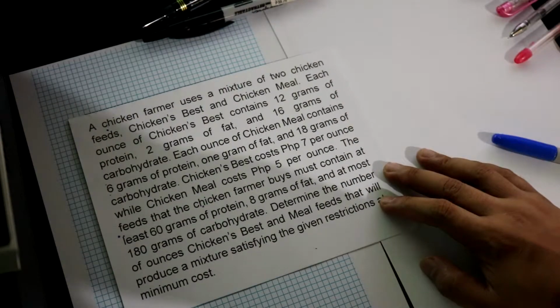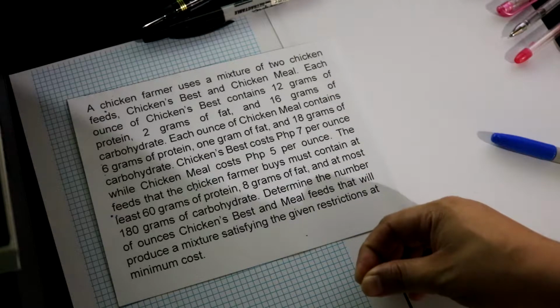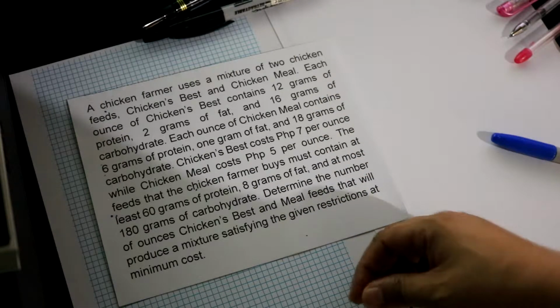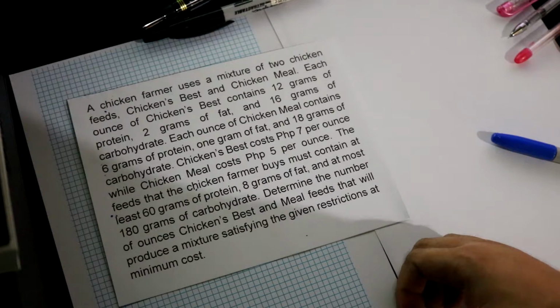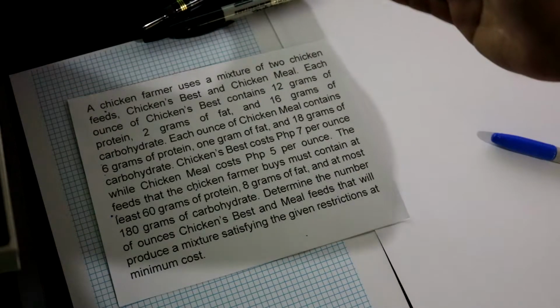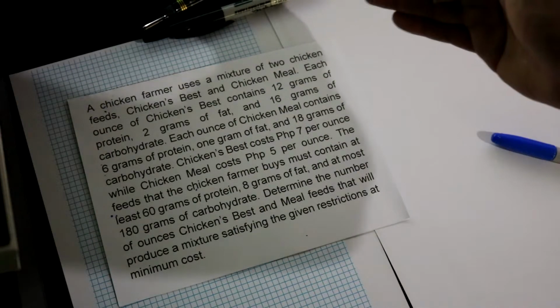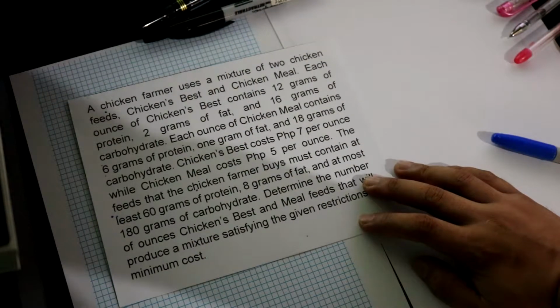nearer or towards the point of origin, and then in both cases, the last point that the objective function will touch is the optimal solution. Although the difference is the direction they're going to. For maximization, it's farther away from the point of origin. For minimization problems, it's towards the origin.